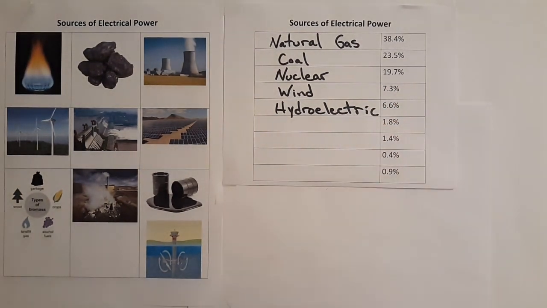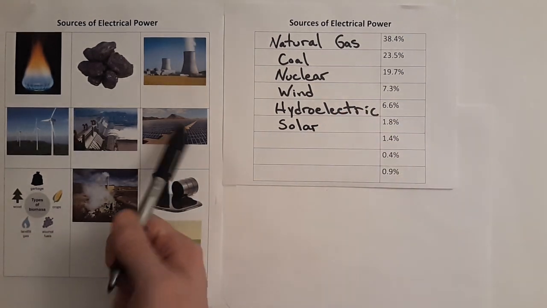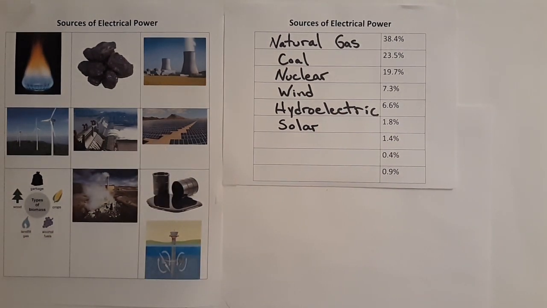All right, next we have solar. Solar can be in the form of solar panels, like what you're used to seeing. And there are a few places around the world where they actually use mirrors to focus sunlight and create electricity that way.